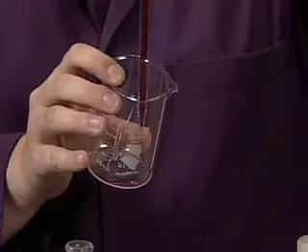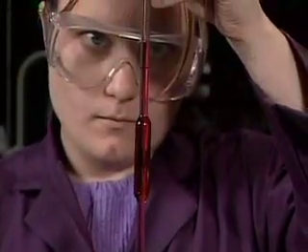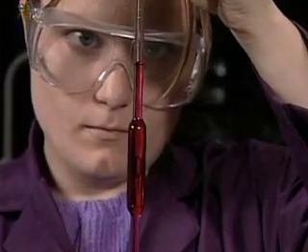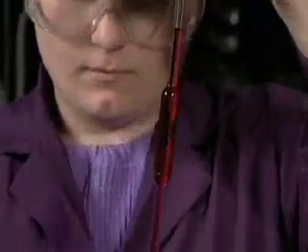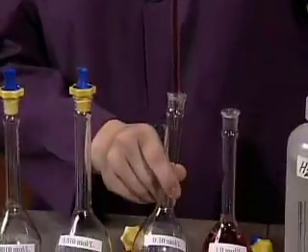Notice that the tip of the pipette touches the side of the waste beaker as the liquid level drops. An exact volume is obtained when the bottom of the meniscus reaches the calibration line. The 10.0 milliliters are transferred to a new volumetric flask.